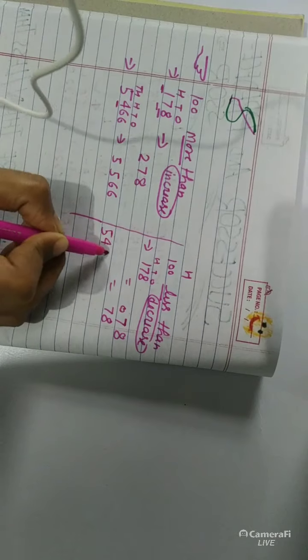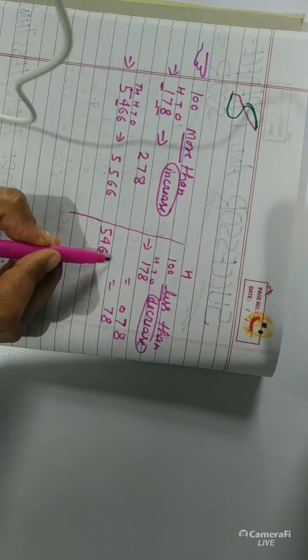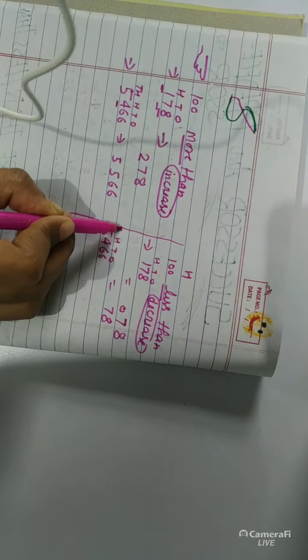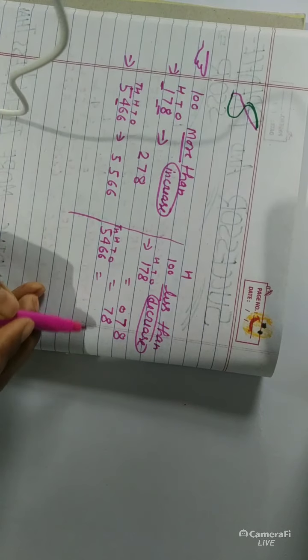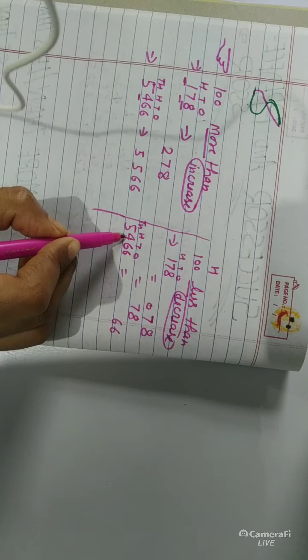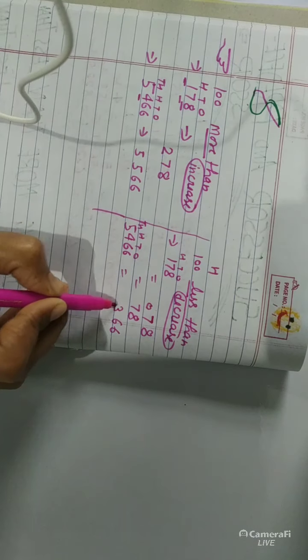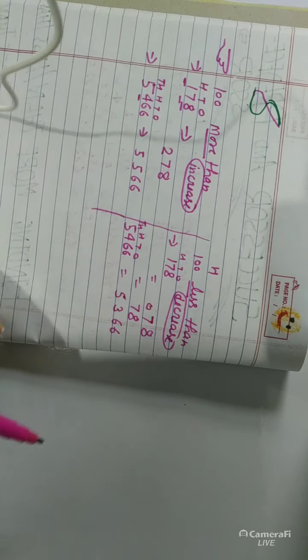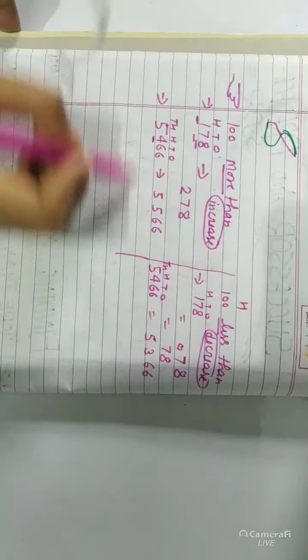Again, if you have to find 100 less than this number, ones, tens, 100 and 1000, you will do the same process. Ones and tens digits will remain the same and the 100 digit minus 1. 4 minus 1 is 3. Again the 1000 digit will remain the same. Very simple.